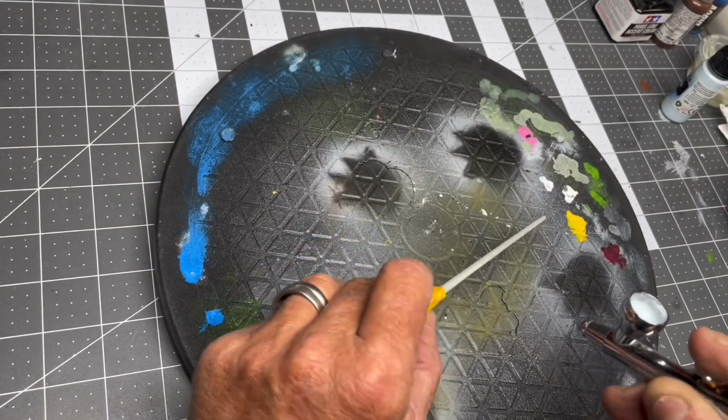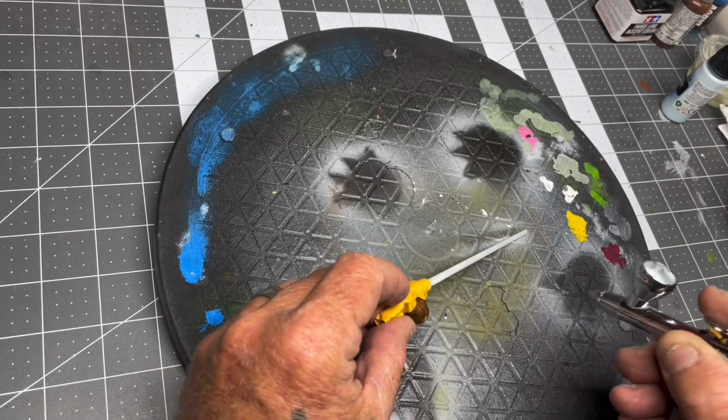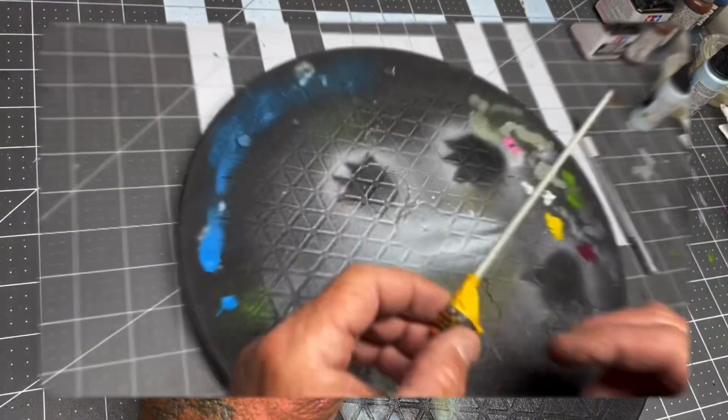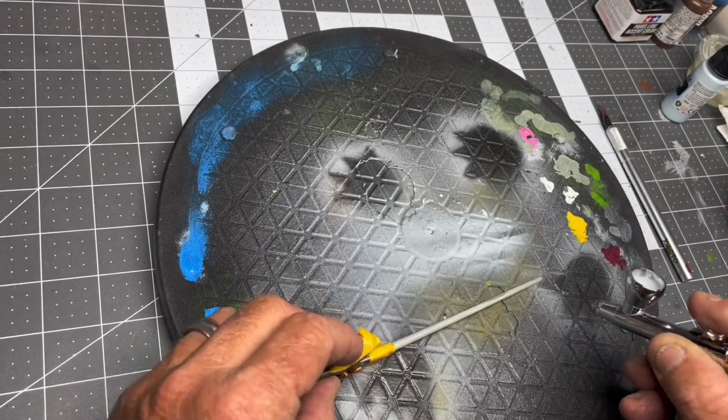And moving right along to the lightsabers. Now, for these, I just used a really, really light blue by Roy Safar paint. It's an airbrush paint.